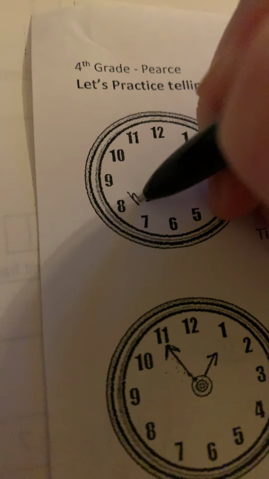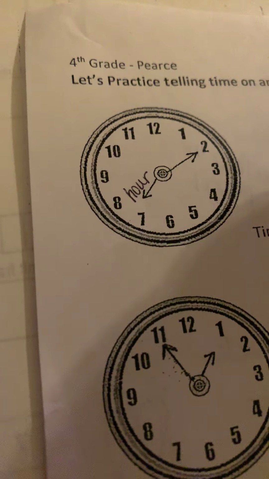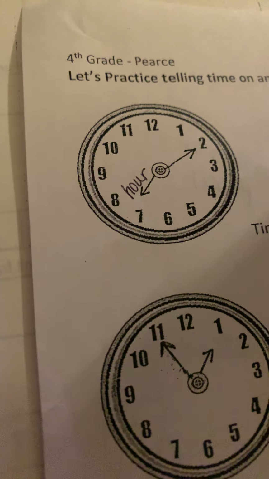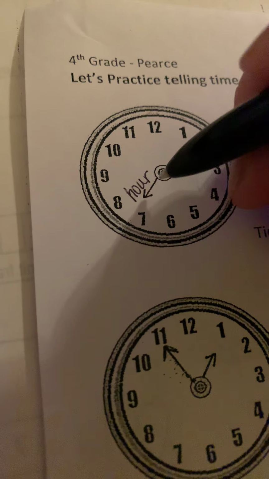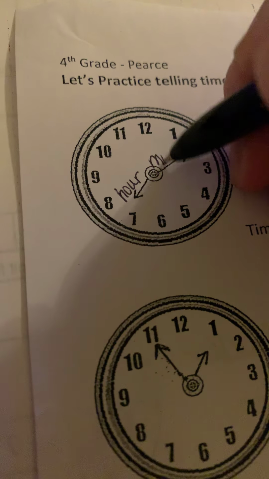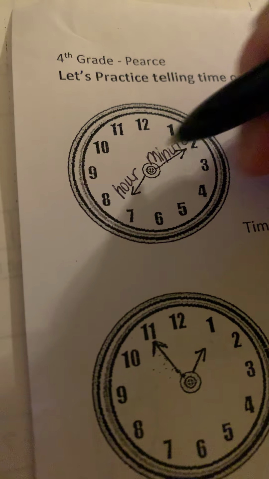Hour, H-O-U-R, hour is a shorter word than minute. The shorter word is the shorter hand. The longer word, minute, is the longer hand.